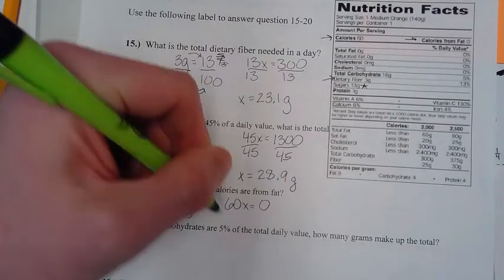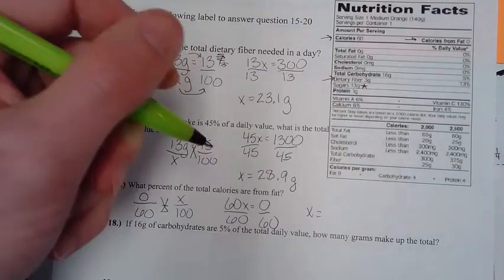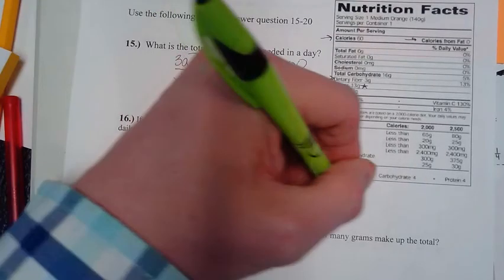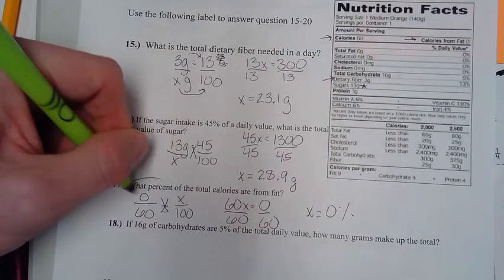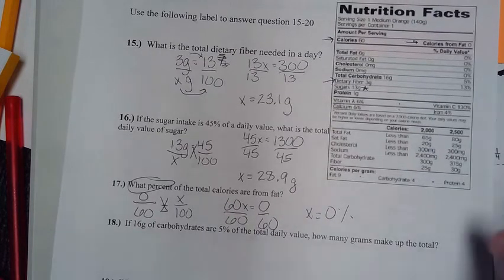Again, I know parents, you want to just divide. They will want to set up a proportion. Either one is okay. Because x over 100, cross multiply, I get 60x equals 0. Divide both sides by 60. 0 divided by anything is 0. I want to know what percent, so I need my 0%.